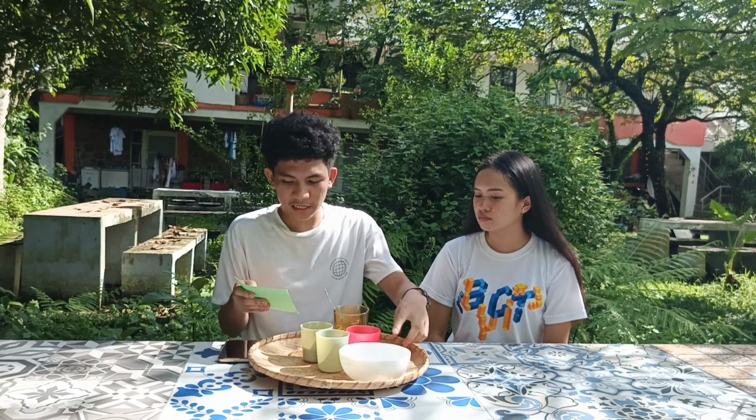So, nandito ang ating instruction. Okay, so it will start by putting the ice here sa cup natin. Next step is putting the coffee and sugar dito din sa cup natin and pour the milk. So, gawin mo nga.